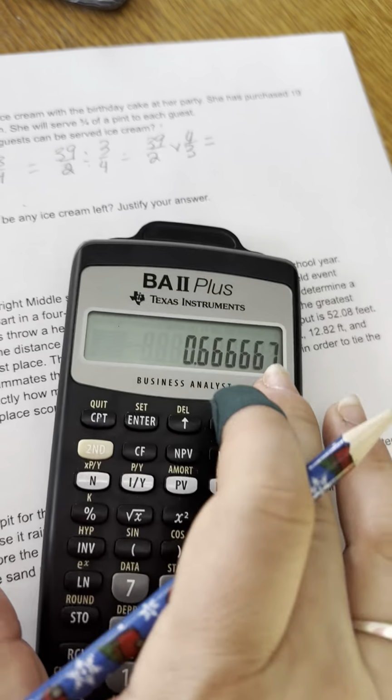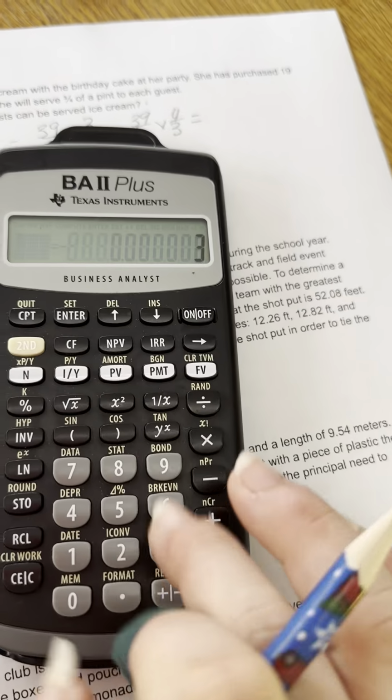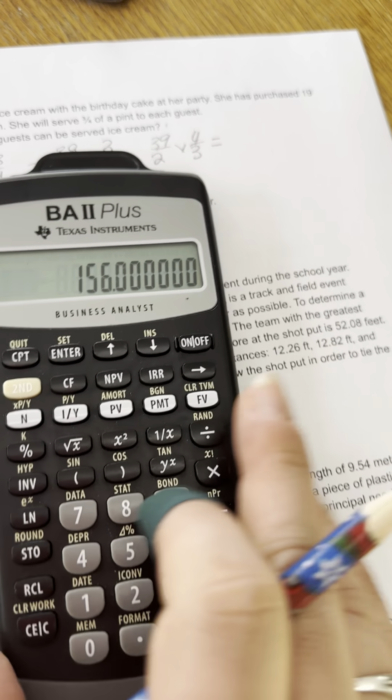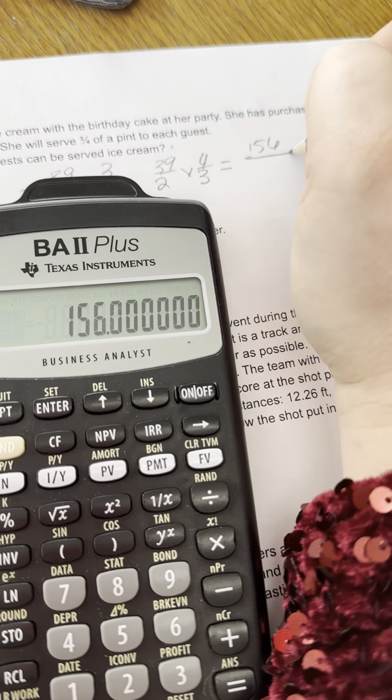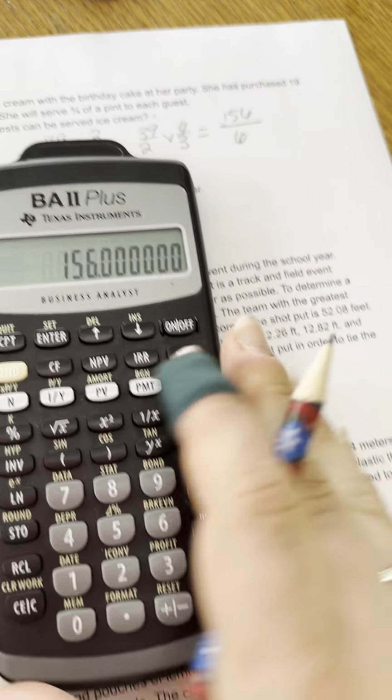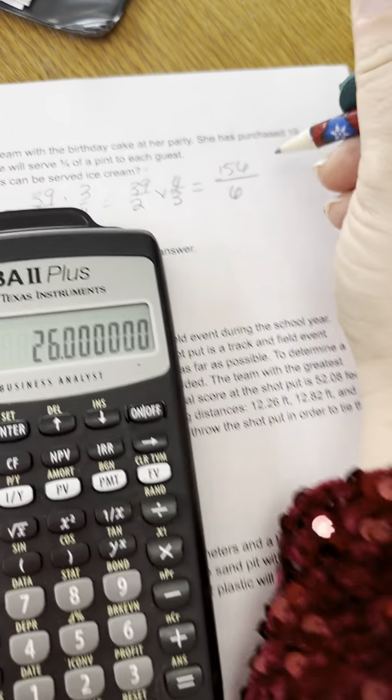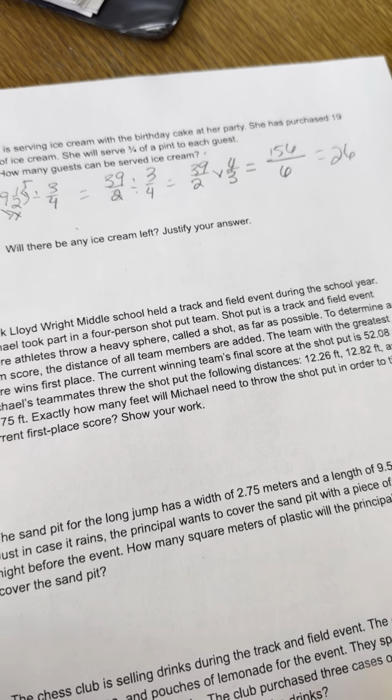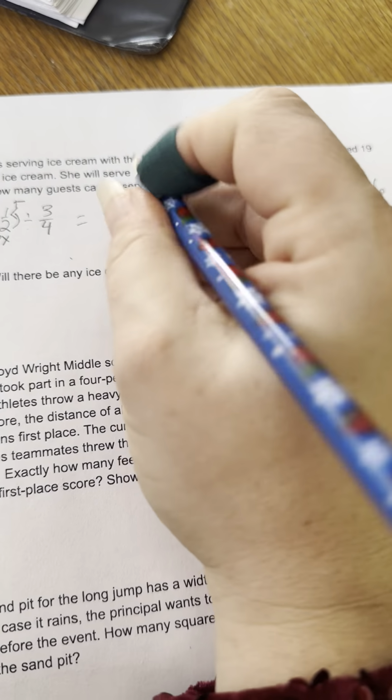And I'm just going to grab my calculator quick. 39 times 4 is 156, divided by 6. And that simplifies to 26. So she can serve 26 people.